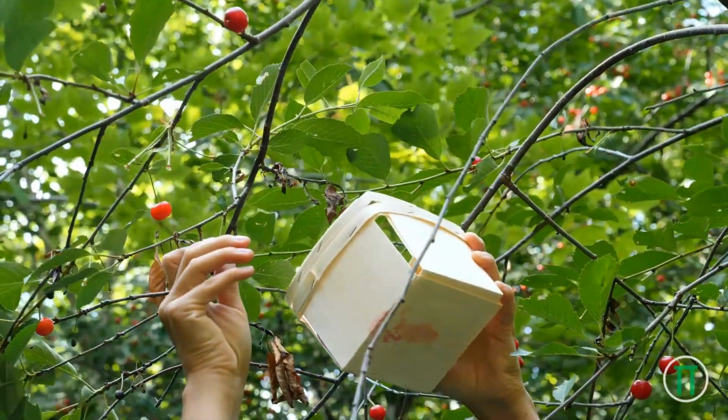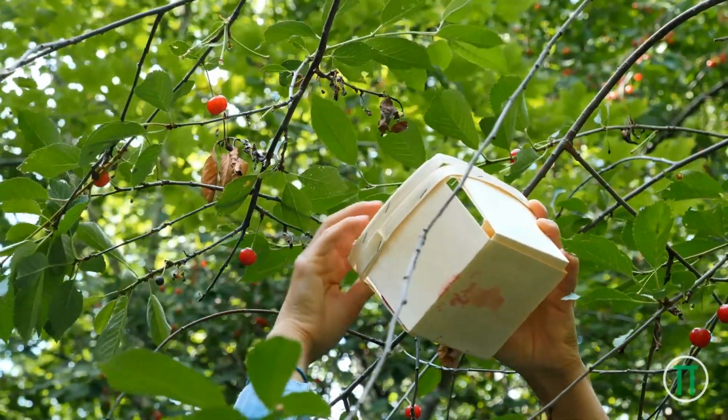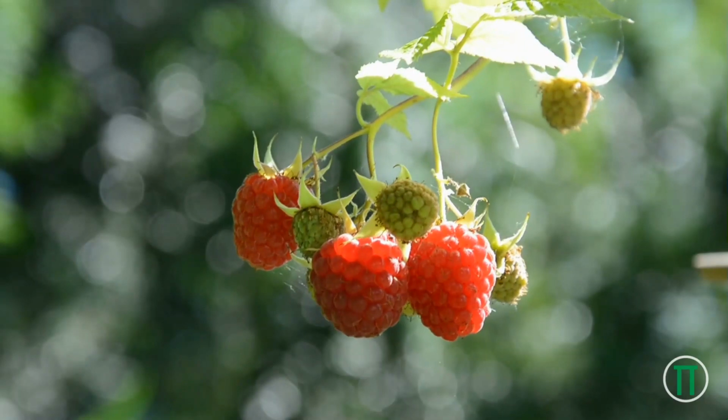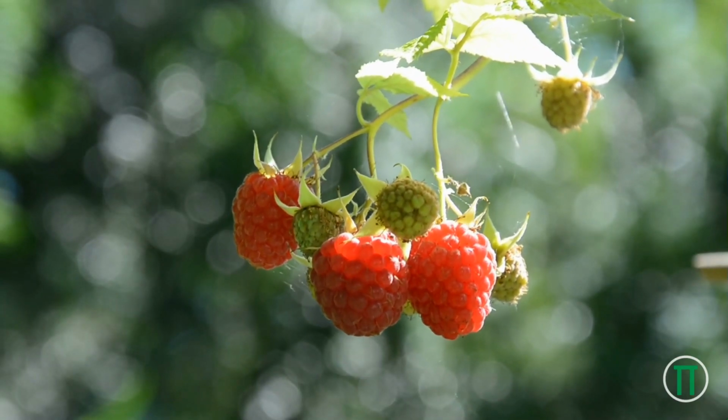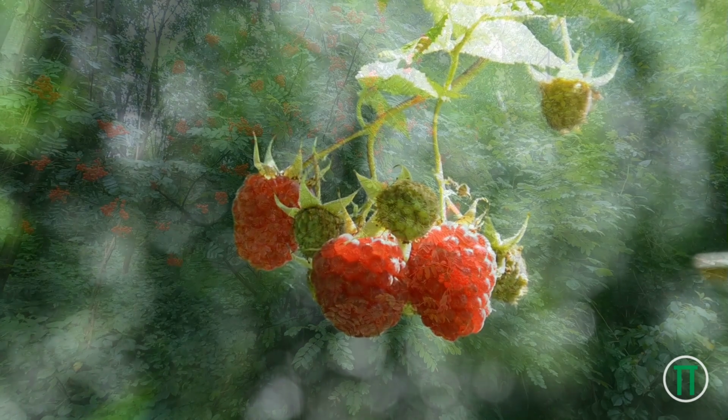Another vital design principle is succession planting. This involves strategically staggering the planting of different species to ensure a continuous harvest throughout a growing season. For example, one might first plant early blooming strawberries followed by blueberries and raspberries, ensuring a consistent supply of fresh berries throughout the season.